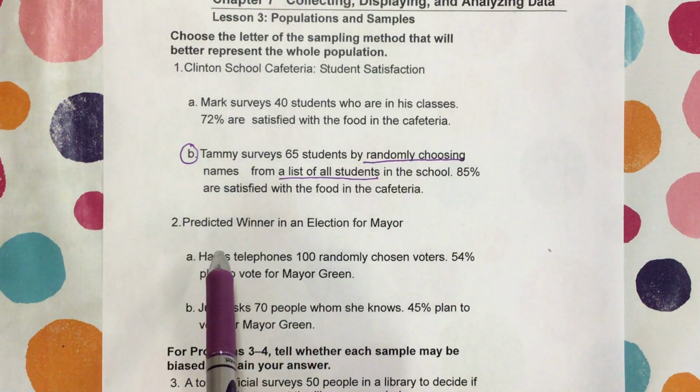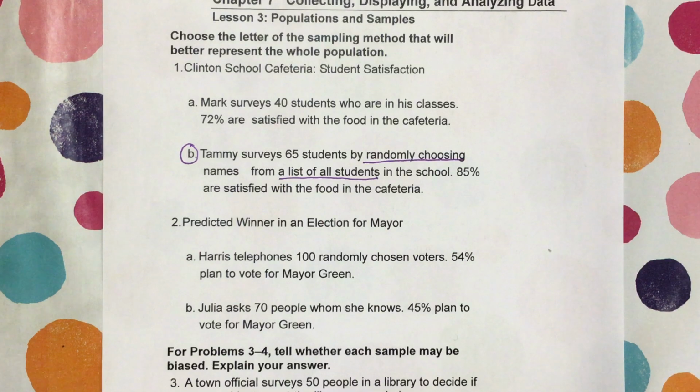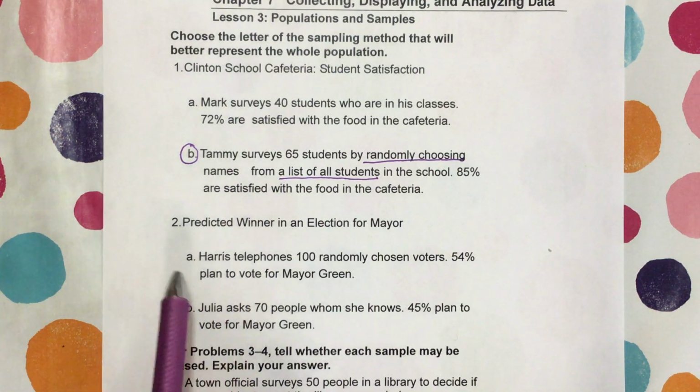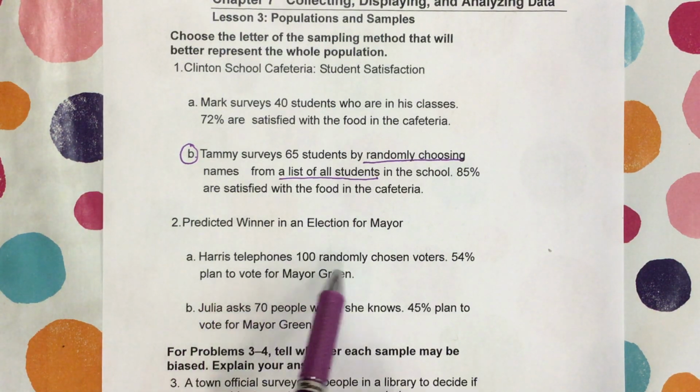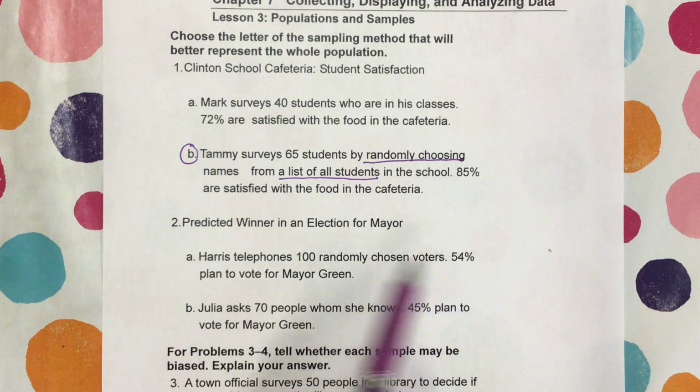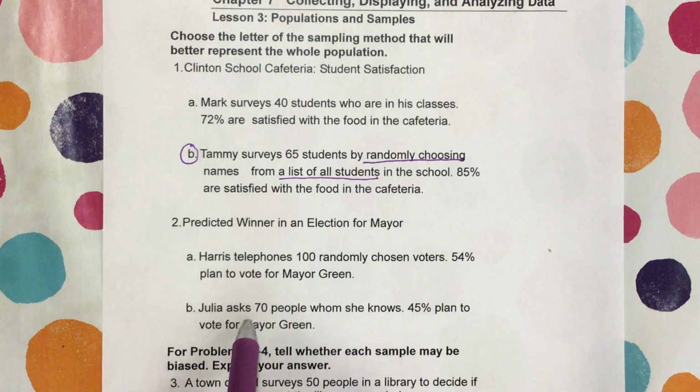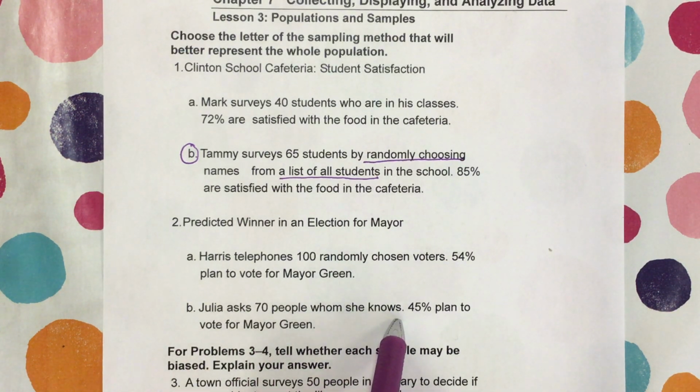The population for problem 2 is predicted winner in election for mayor. Okay, so we're trying to predict a winner in an election for mayor. So option A says Harris telephones 100 randomly chosen voters. 54% plan to vote for Mayor Green. Option B says Julia asks 70 people whom she knows. 45% plan to vote for Mayor Green. Which sampling method will better represent the entire population? Is it A or is it B? What do you think?